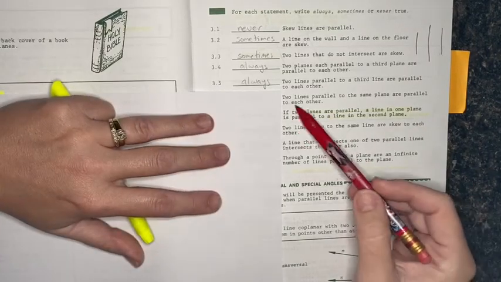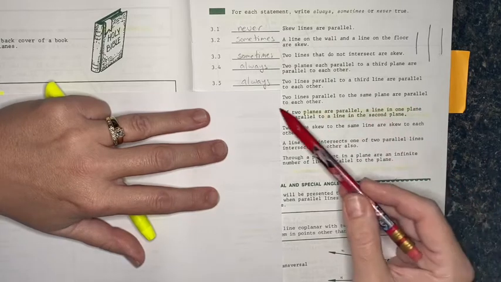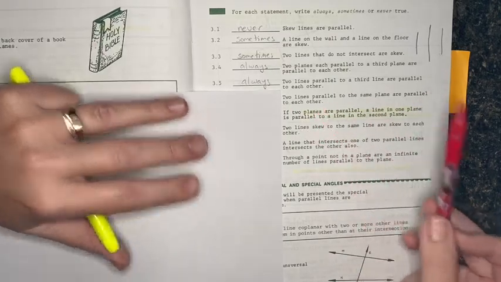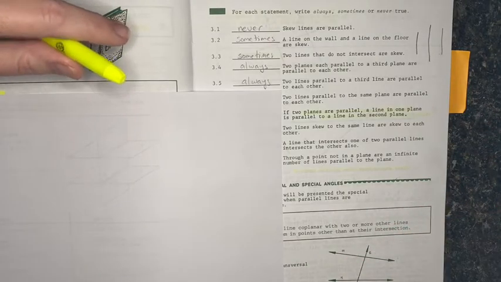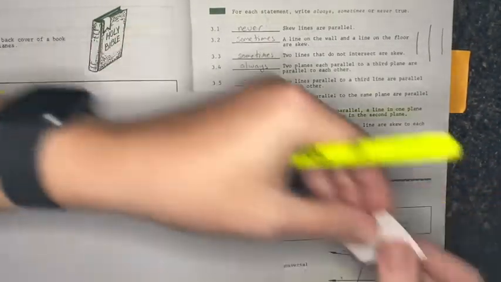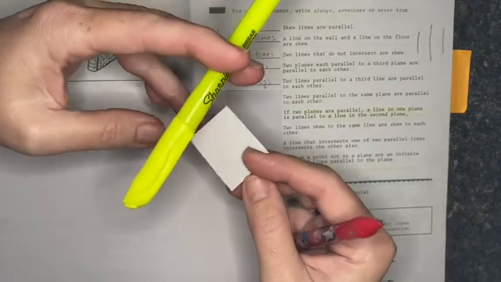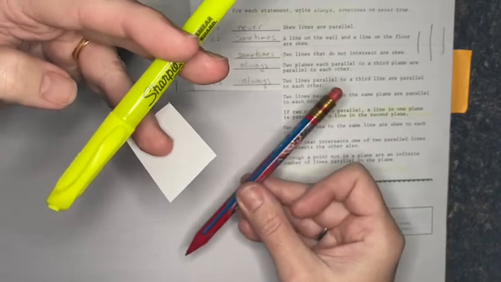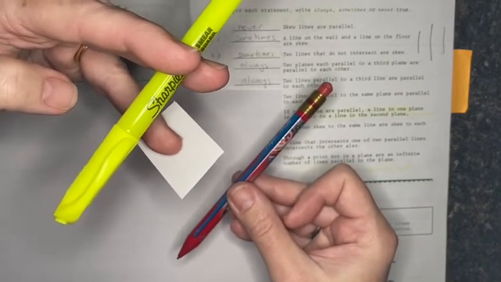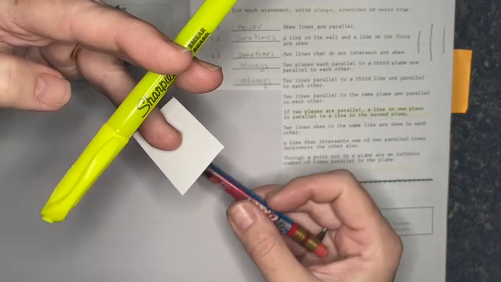Number 6 reads, two lines parallel to the same plane are parallel to each other. Now, this one's a little bit different. Let me see if I have a small piece of paper. So here's our plane, and I'm just using a small piece of paper because I only have so many fingers. So we've got two lines parallel to this plane. In this case, are these two lines parallel to each other? Yeah, possibly, right? But what about in this case?